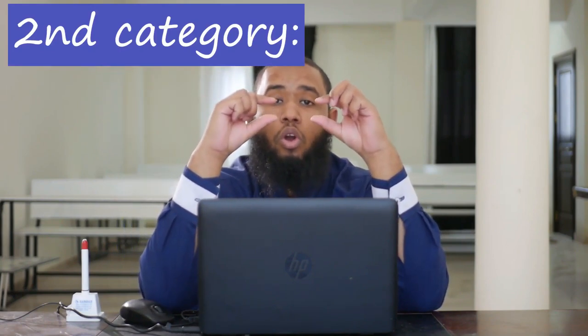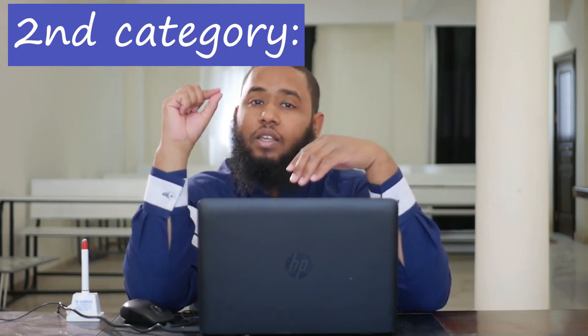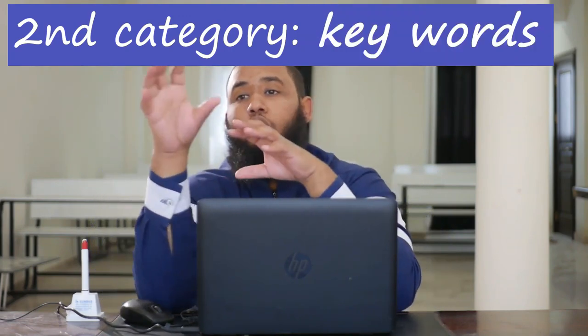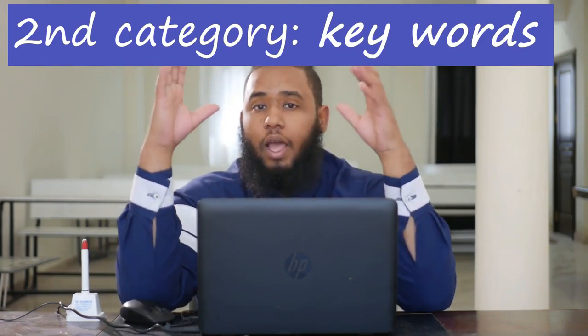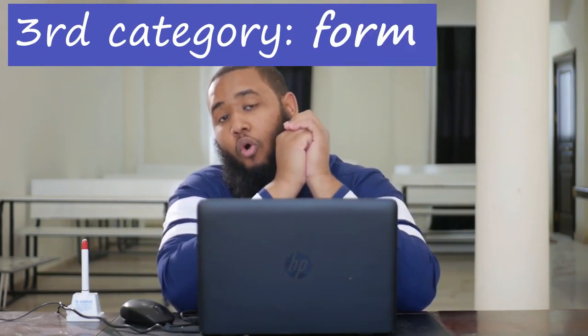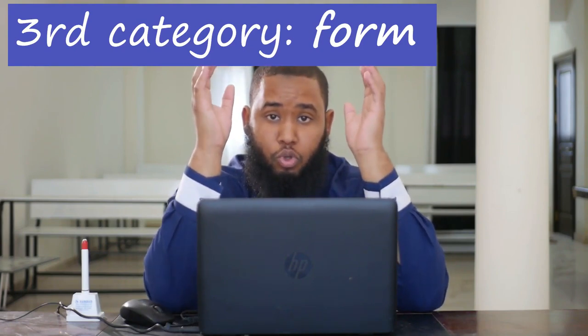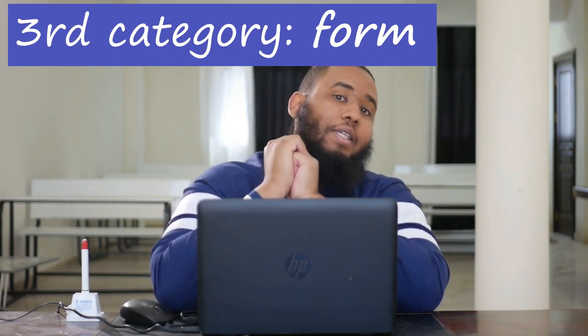Then we will explain in the second category the specific words that are used in that tense. So every tense has keywords. You will always be using those keywords whenever you're dealing with that tense. So that is the second category, the keywords. And then the third category, we will go over the proper format. So we will go over the proper format and we will use live examples on when to practically use that tense.